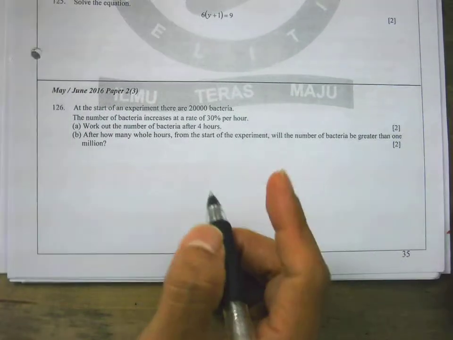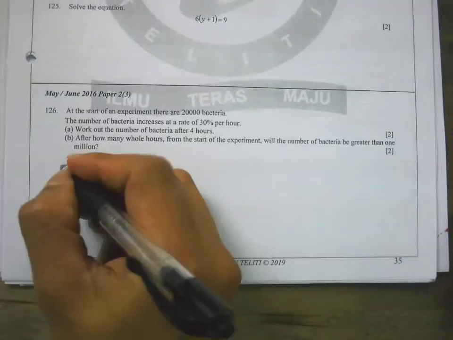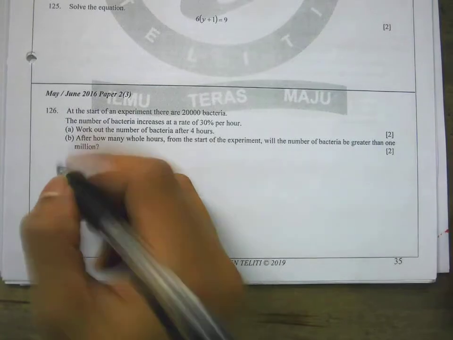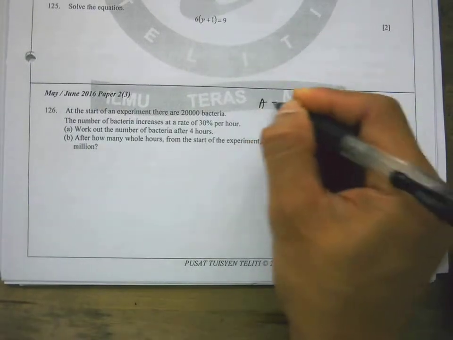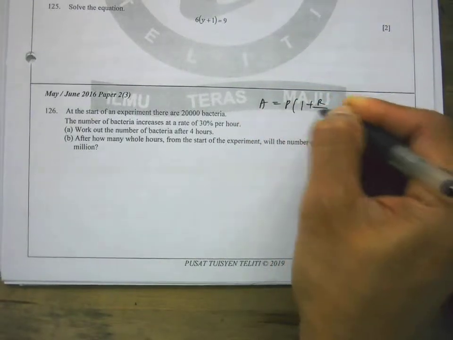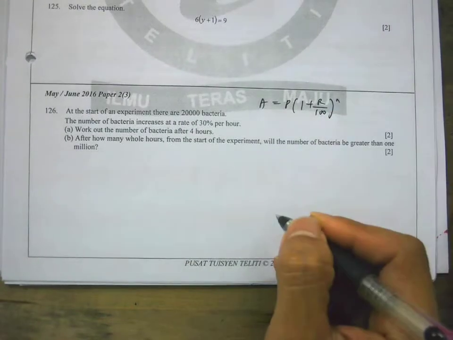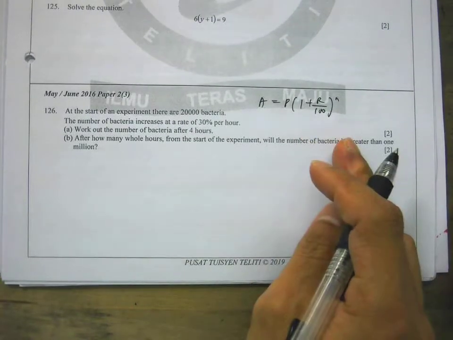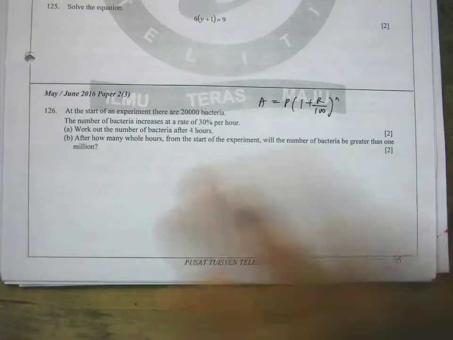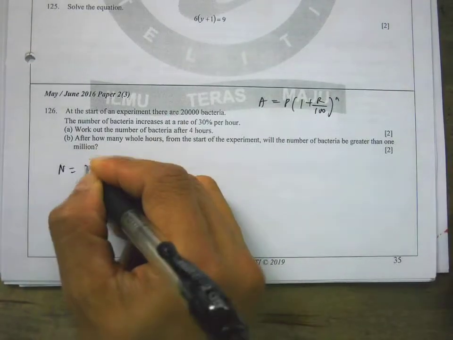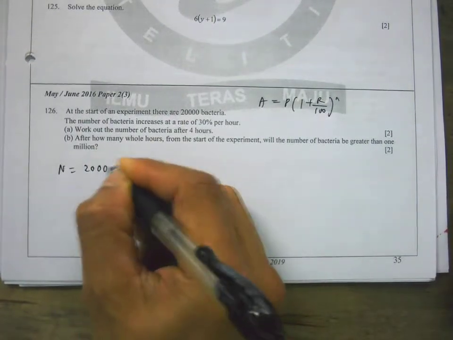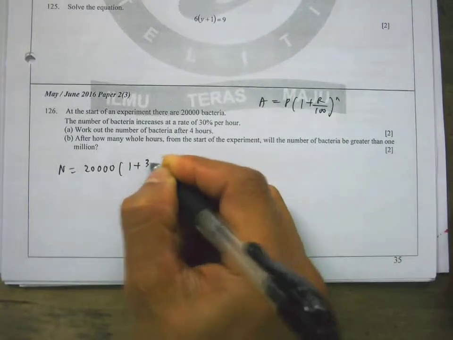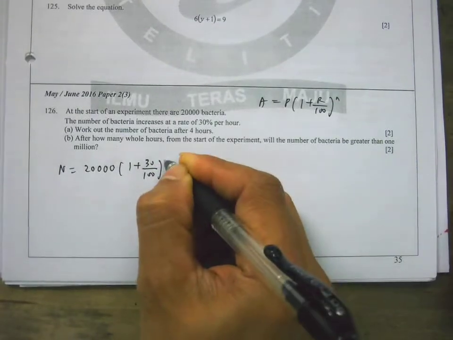Like in compound interest, we can use this formula: amount equals principal times (1 plus rate over 100) to the power n. N is usually time. So it's similar because it's compounding. The bacteria is compounding. So its initial is 20,000, times 1 plus what's the rate? 30% over 100, to the power n.